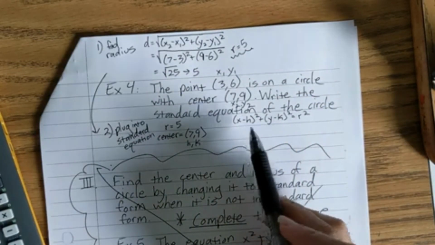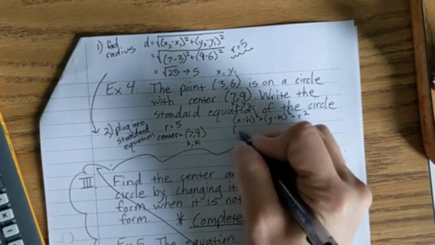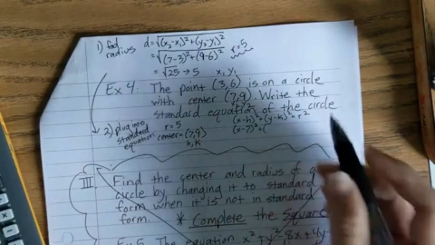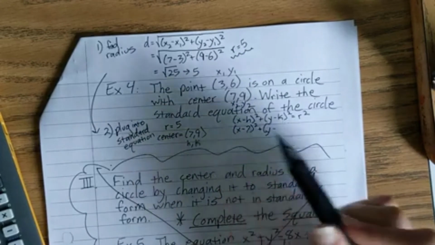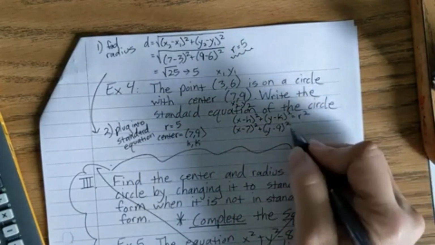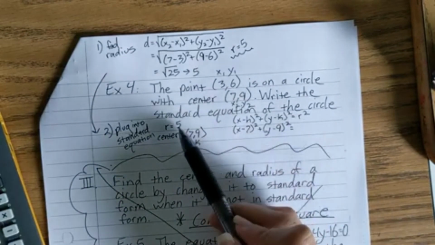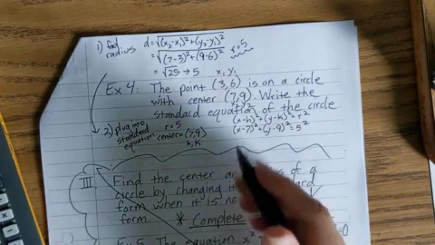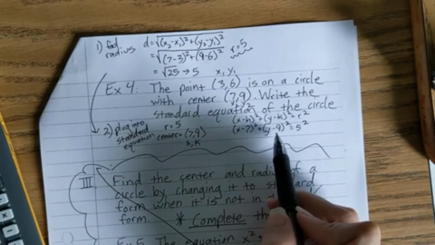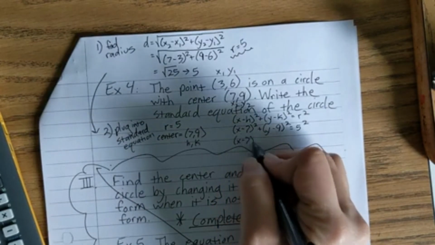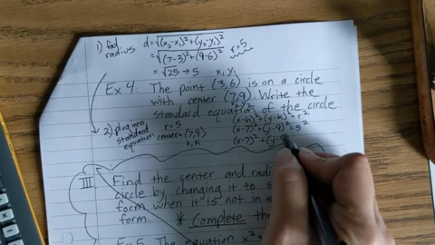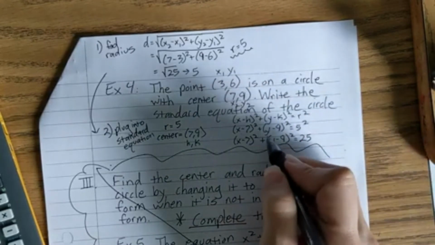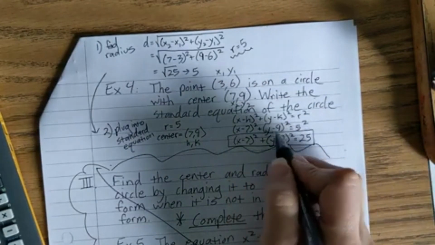So I would just plug in my numbers. So I've got x minus h, and h is 7. And then y minus k, my k is 9. And then radius squared, which my radius is 5. Okay, so now I just need to simplify this down. So nothing needs to change here. I don't have any minus negatives, so this is just going to stay x minus 7 squared plus y minus 9 squared. And then the only thing that will change is this 5 squared is going to change to 25. And then that's your answer. That's what you should have gotten for number 4.